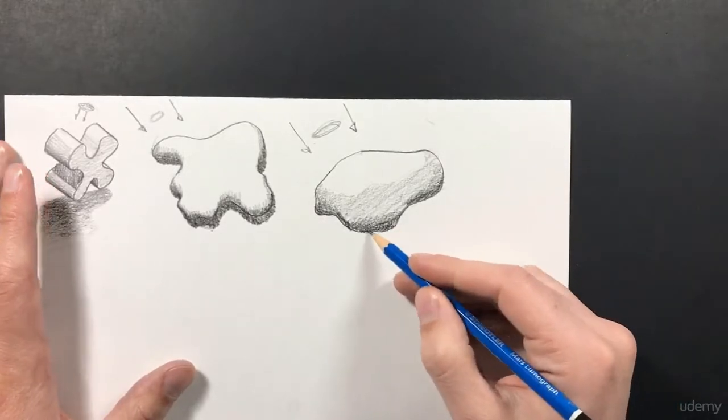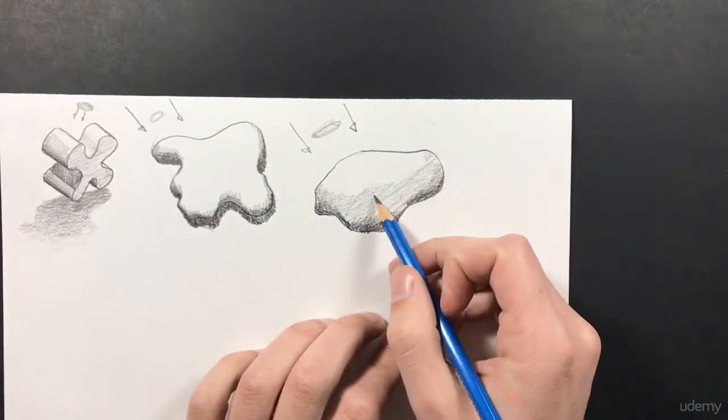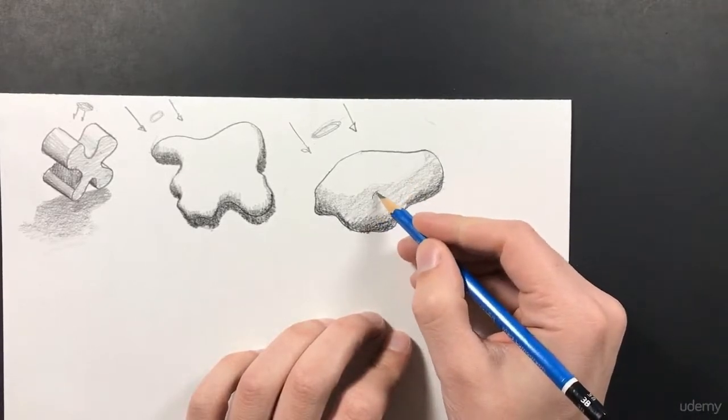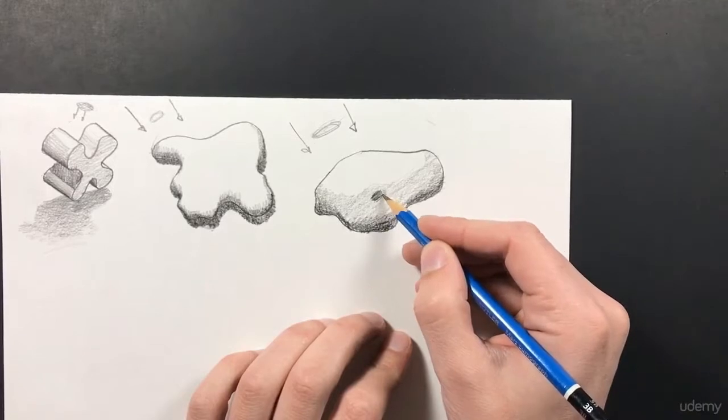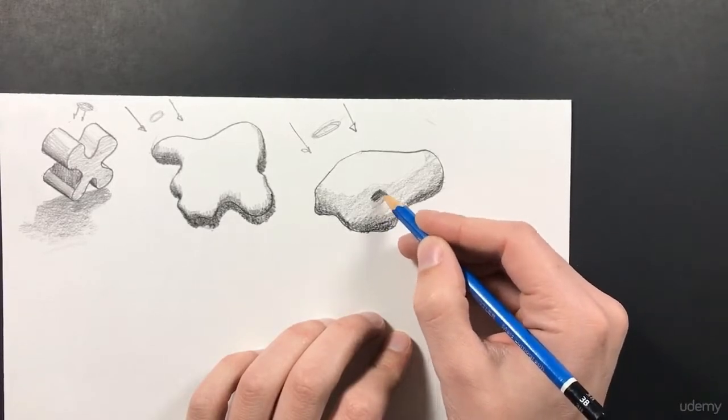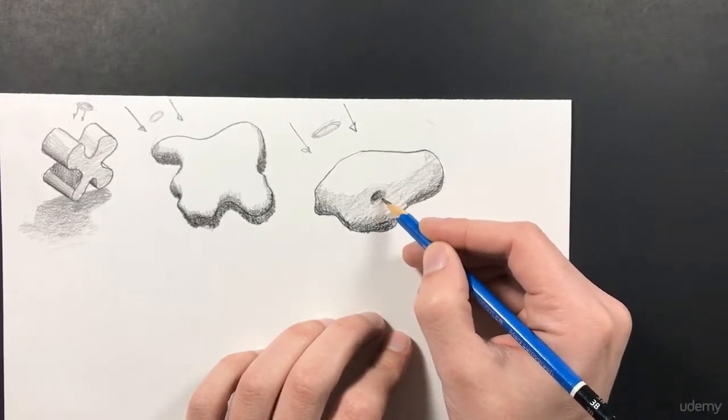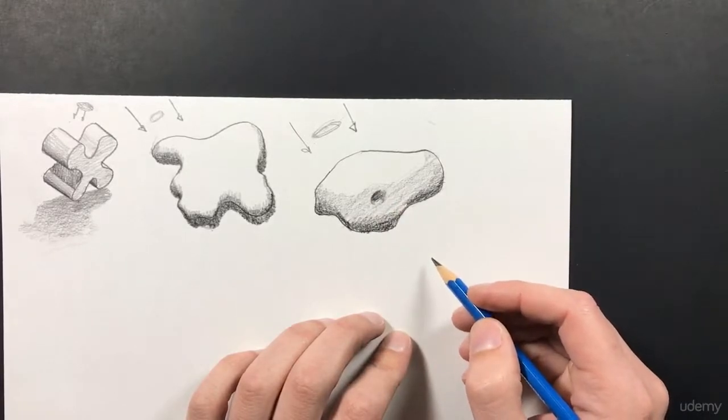But now, what if we wanted to add kind of more of some texture in there? Well, you do that by using highlights and shadows. So let's say we wanted sort of a hole in our rock. Well, what we could do is go ahead and add in some of our core shadow, and then that would round underneath like so. And now we got kind of the illusion that there's a hole in this rock, okay?